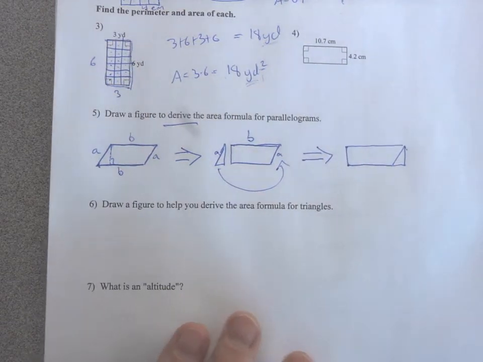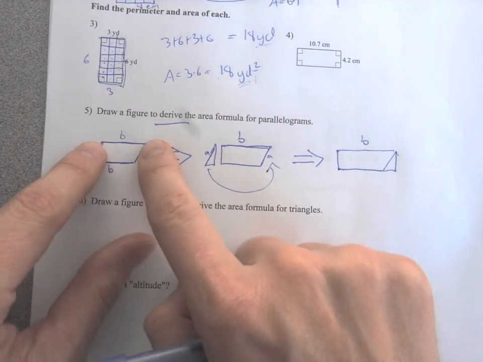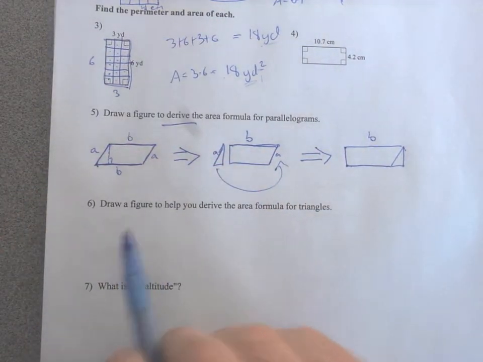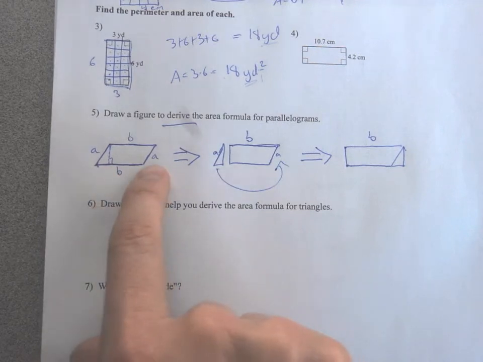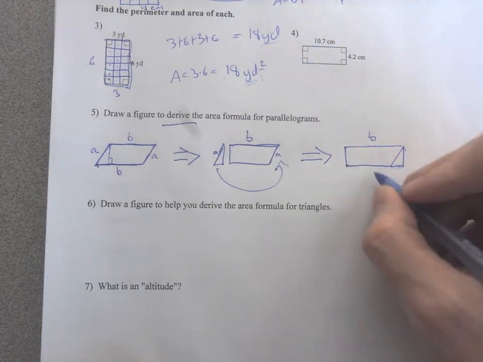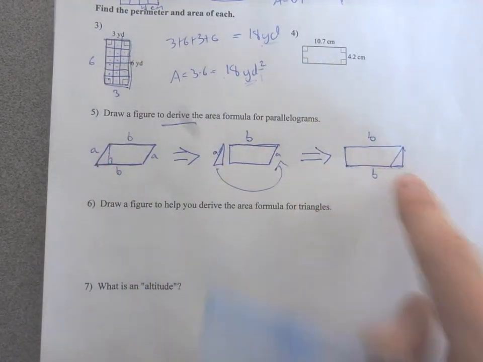This side's B. It's always been B. It hasn't changed. I never shortened that side at all. But I cut this chunk off here, and then I put that same chunk over here. So now that I've added this piece back on, this whole length is now B also, because I took the chunk off here and moved it over here.